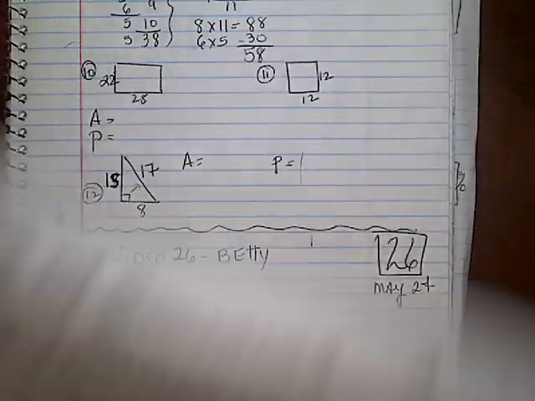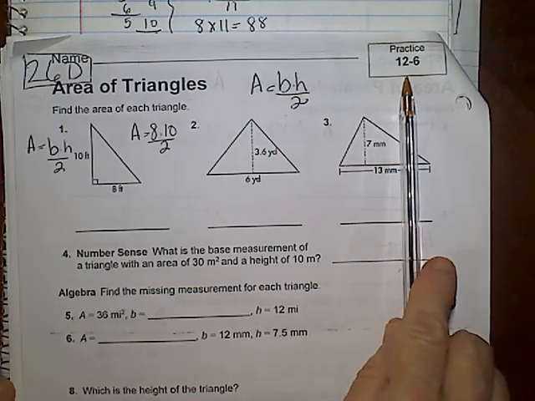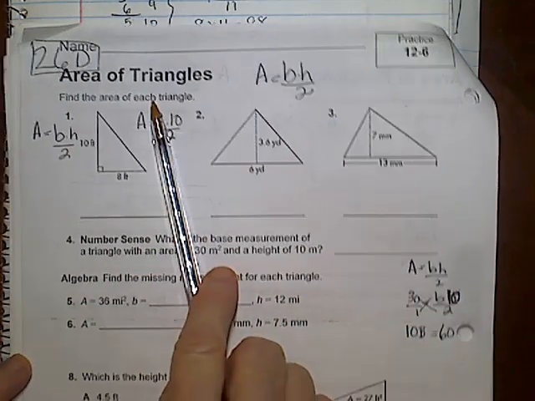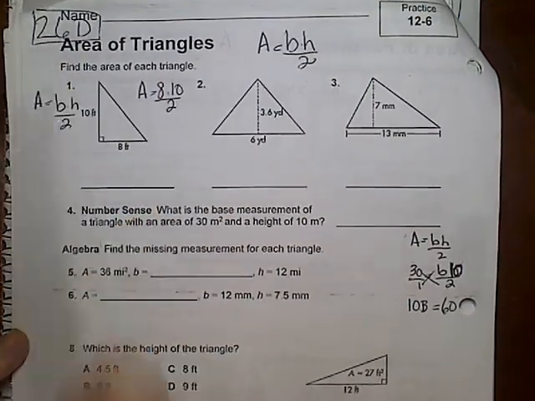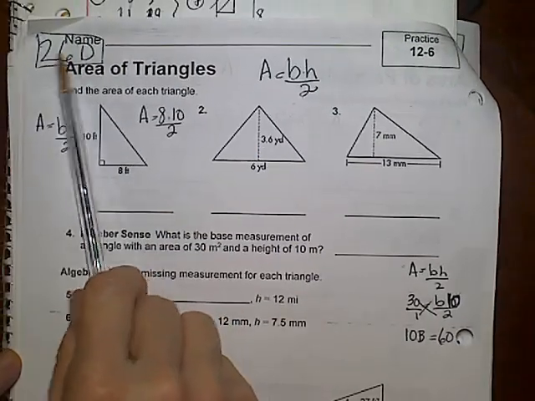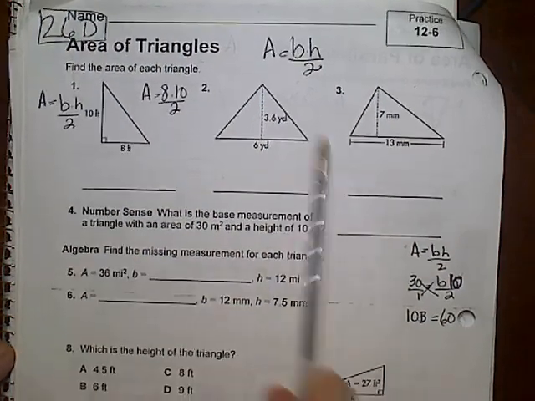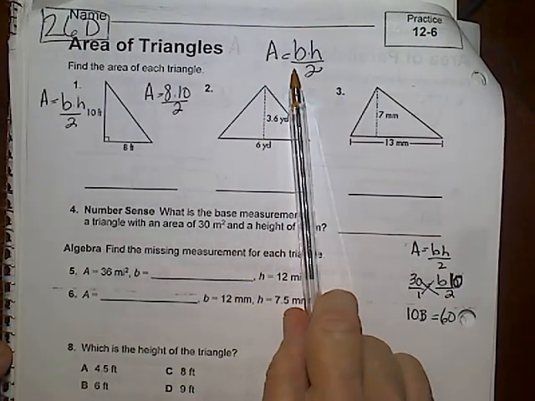We are almost finished. All right, this is 12-6, area of triangles. Label it 26D. I hope you've been organized, putting that all the time, because that always refers to the video that we've been watching, the video lesson. So remember the formula.